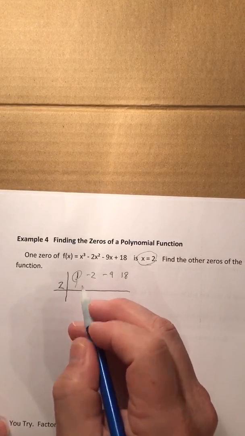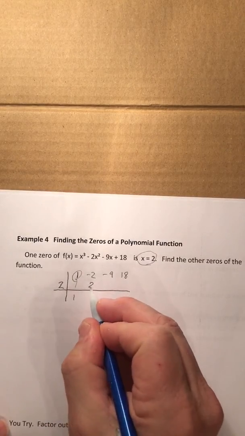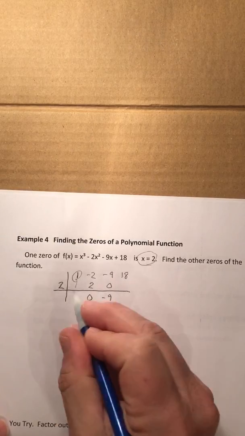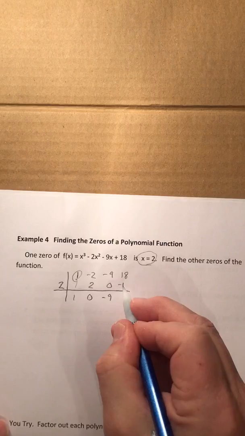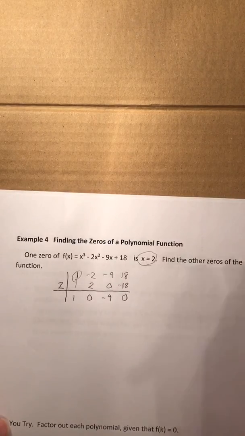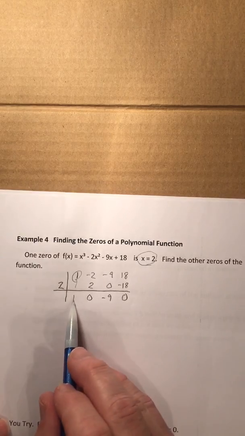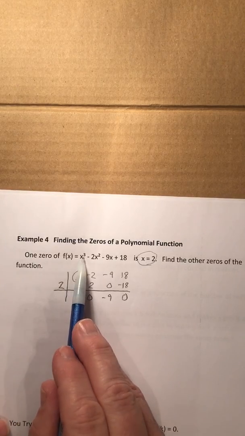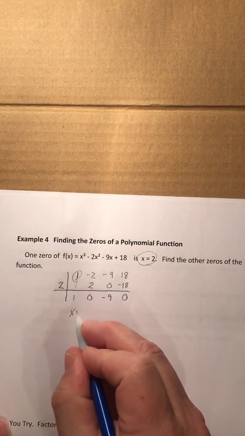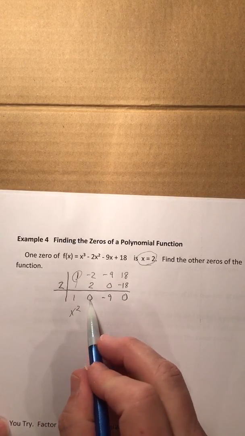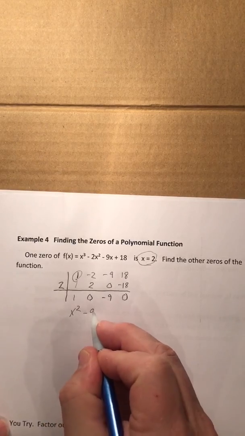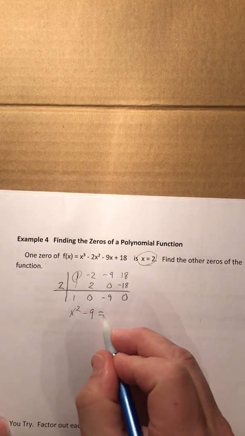We drop down the first one, multiply, add, multiply, add, multiply, and we knew already we were getting a 0 there. Now what are we left with? Remember, it's always one less than this. This was an x cubed, so this is an x squared. We don't have an x term, and our constant is 9, so it's x squared minus 9 equals 0.